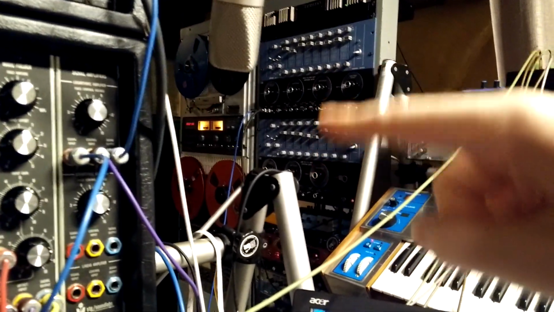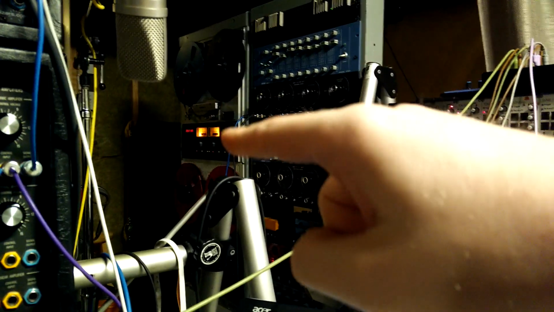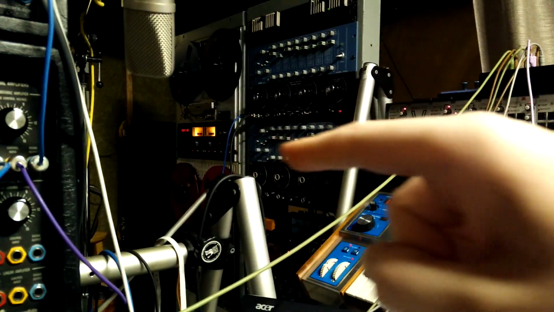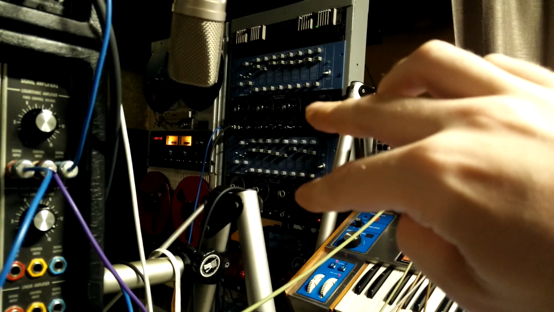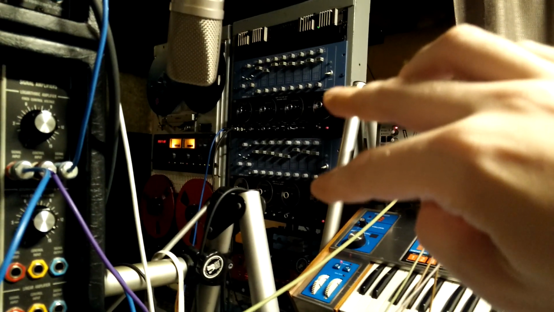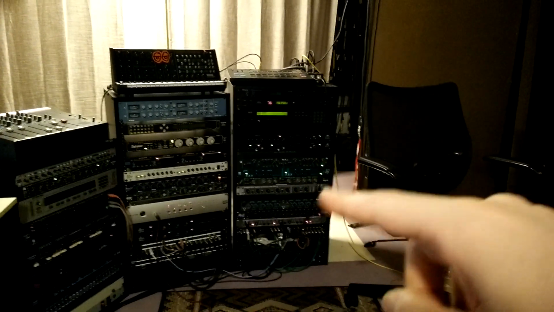There's a bunch of outboard over here, which I use for processing. This is a tape machine, which I use as a tape delay. The modular is going through these 2 Uri filter sets, and a lot of the synths are going through preamps over here.